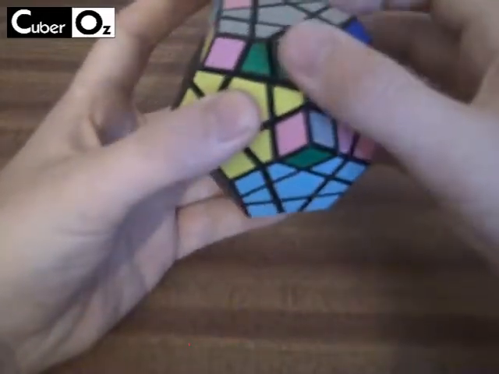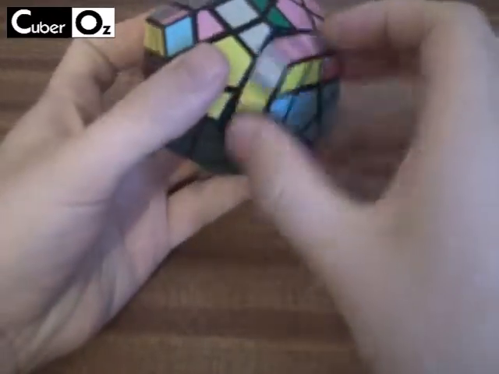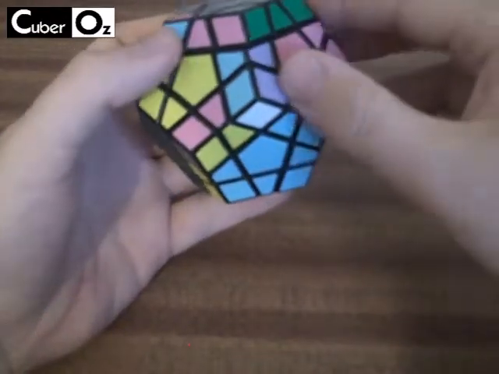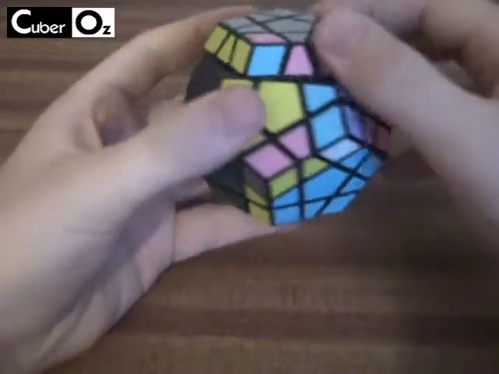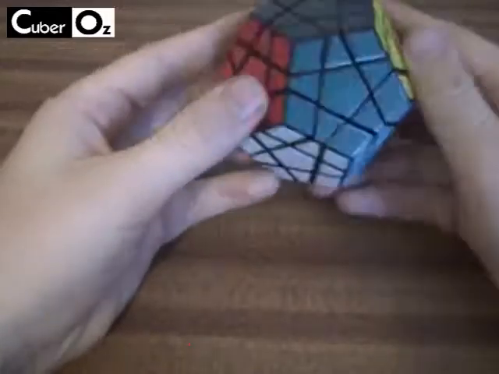And you alternate that, continuing to find the slot. This one should go here, and then put it in the right place. Then we need to find the slot for this one, that's here, and eventually we will solve the cube.